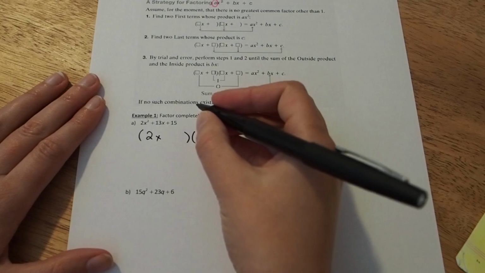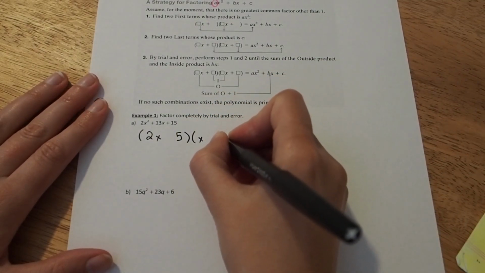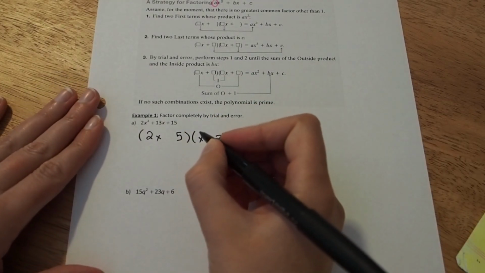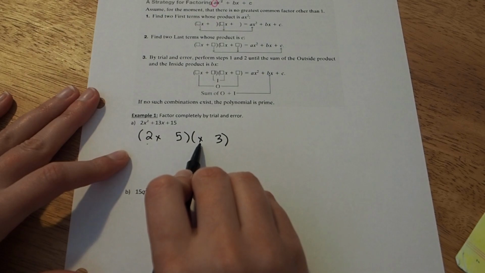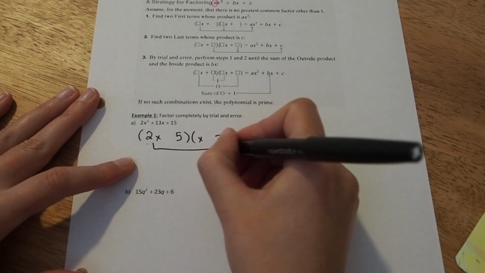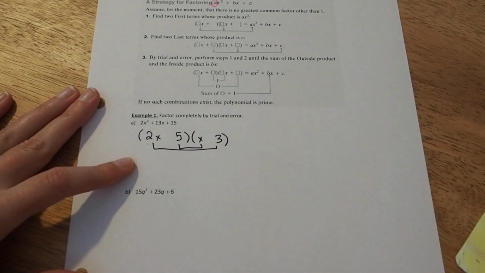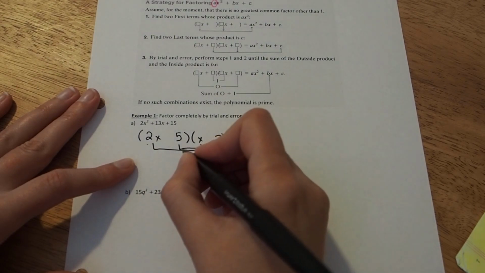So we're going to try first, let's say, 5 times 3. And we're going to see if this is the correct product. I already know 2x times x is x squared. I already know 5 times 3 is 15. So what I'm interested in are these mixed products that have the sum of the x terms. So in this example, 2 times 3, that's 6x.